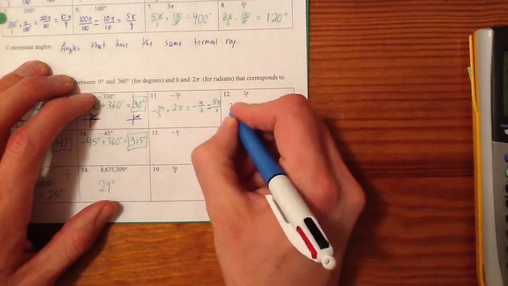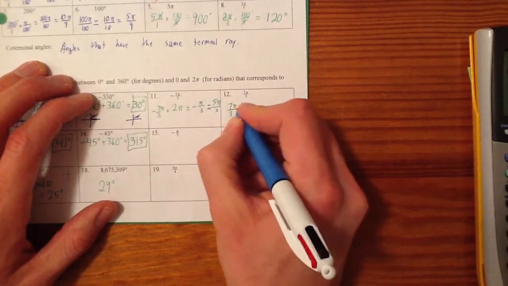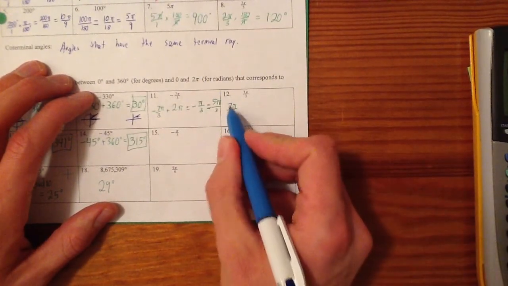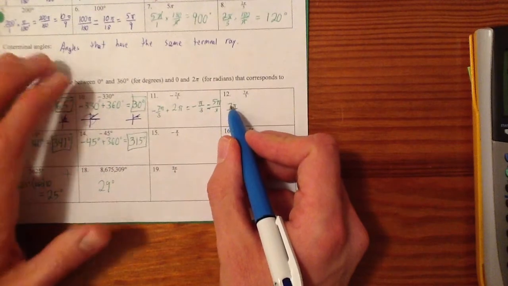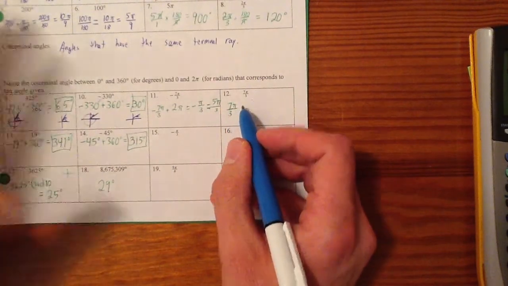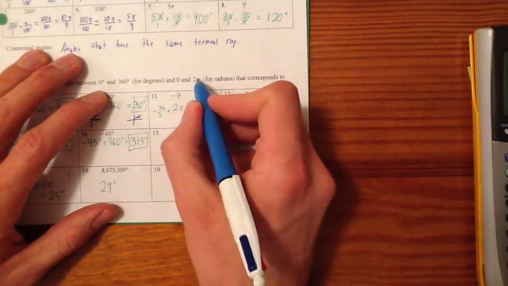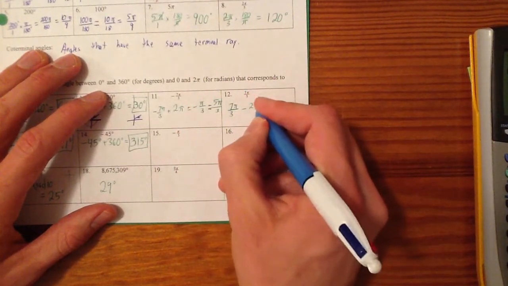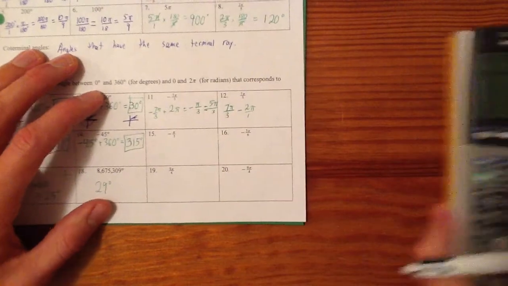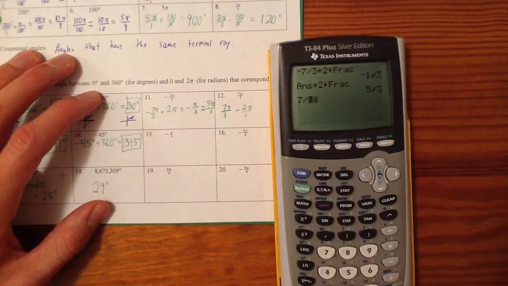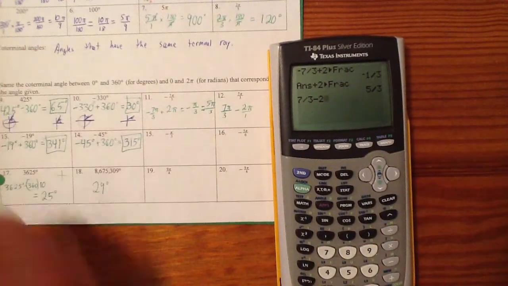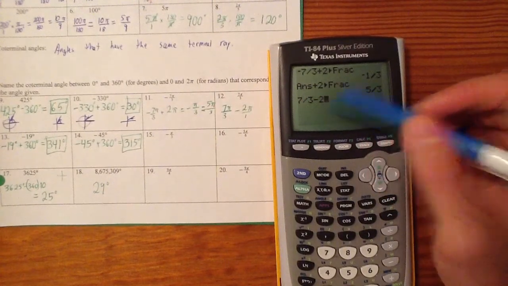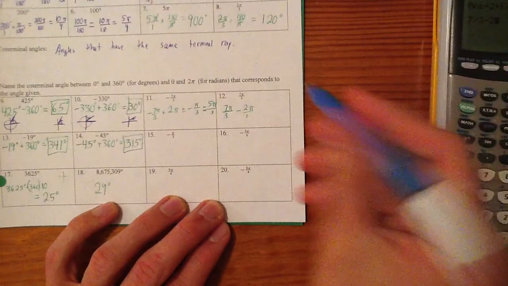7/3 pi. Is that too big or too small? Or is it just right? It's too big. 7/3 is bigger than 2. That's 2.3 repeating. It's 2 1/3. So because it is too big, we need to subtract 2. Put it over 1 just for fun, but here we go. 7/3 minus 2. I'm not even going to use my calculator. 2 1/3 minus 2 is the third.